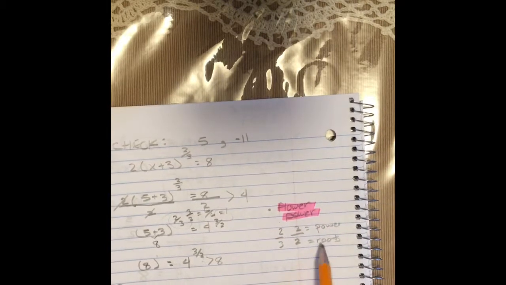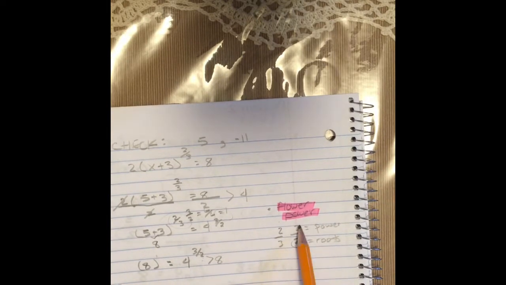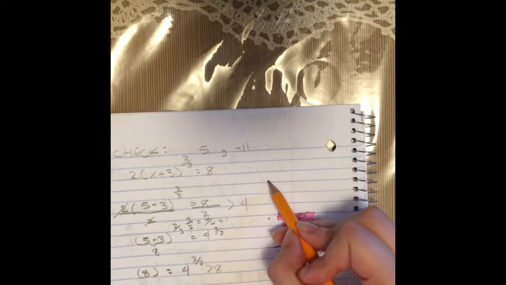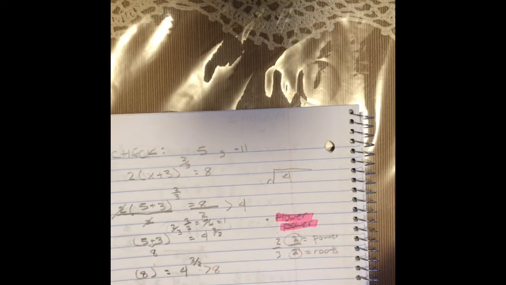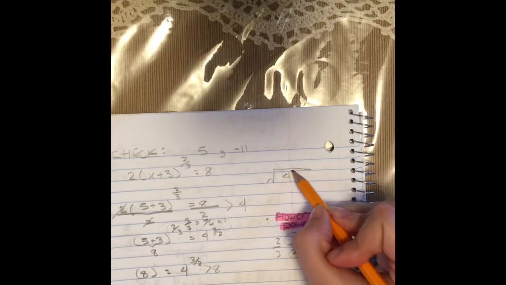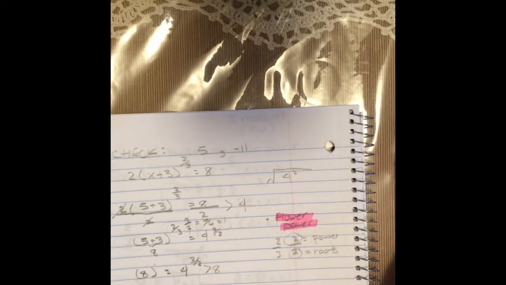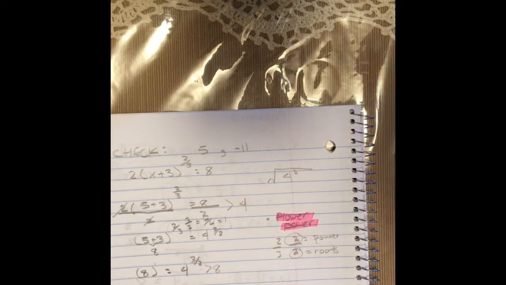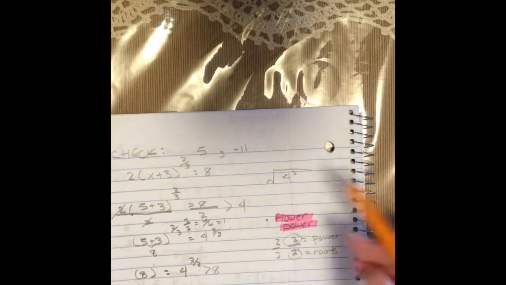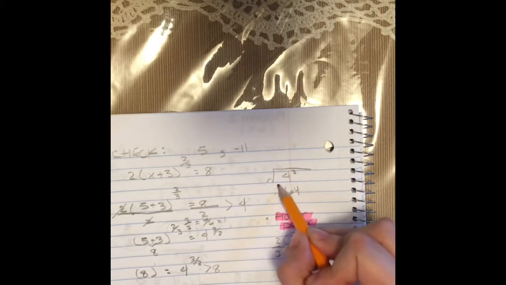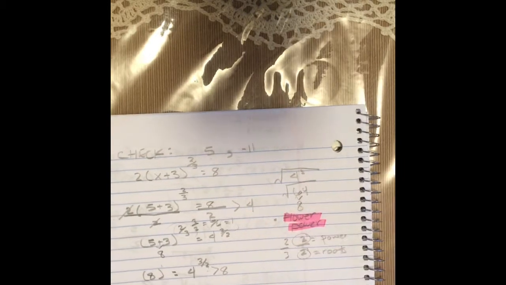So knowing that the 2 is going to be the root and the 3 is going to be the power, we're going to have to do a square root due to the 2. And we're going to have 4 inside, and we're going to have 3 as a power, so we're going to have to multiply 4 by itself 3 times. Okay, so this would be 64, and the square root of 64 is 8.